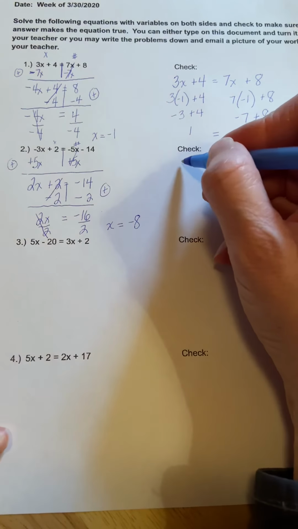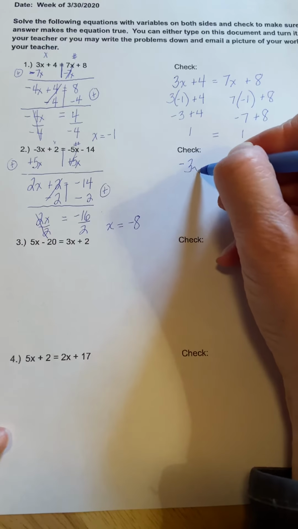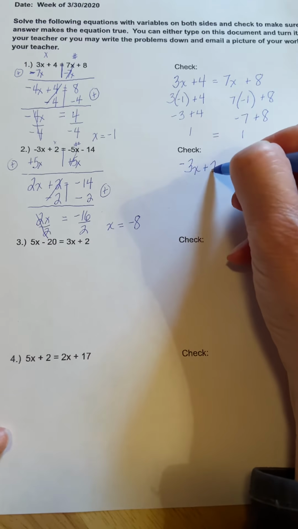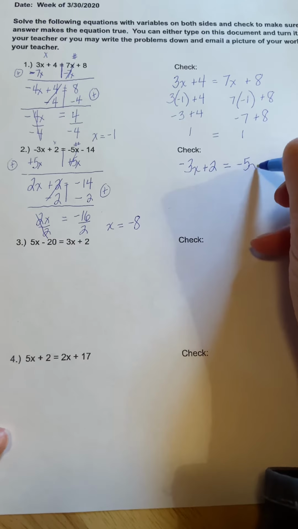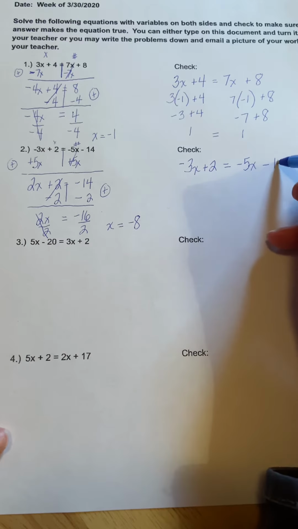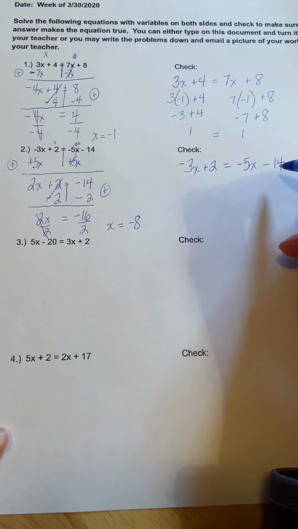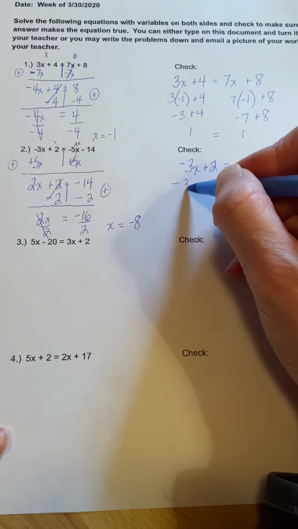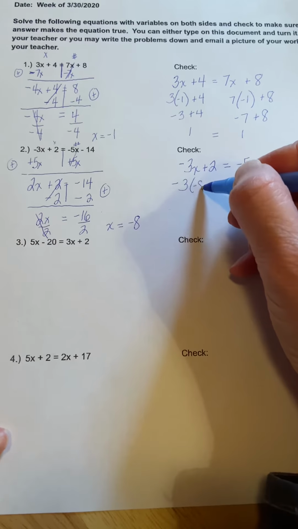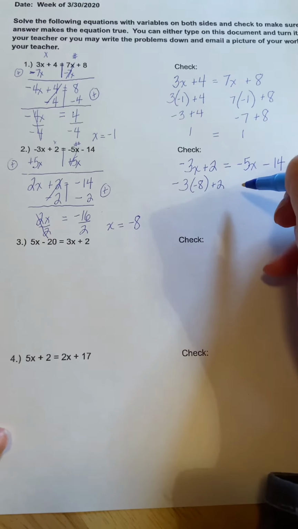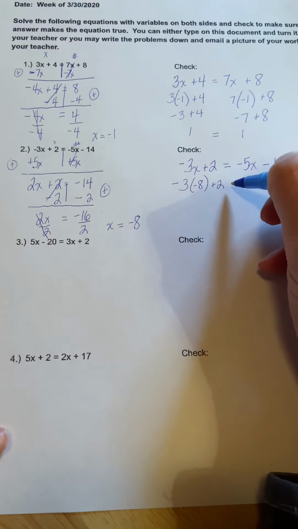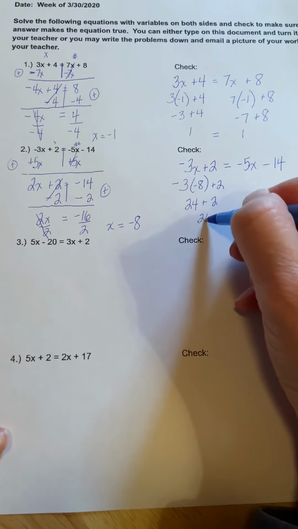So when you check your work, negative 3x plus 2 is equal to negative 5x minus 14. So now when we check, negative 3 times negative 8 plus 2, this is 24 plus 2 is 26.